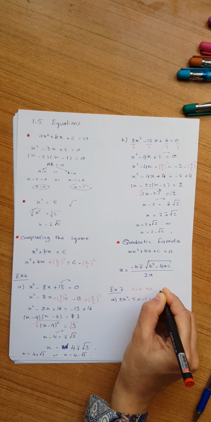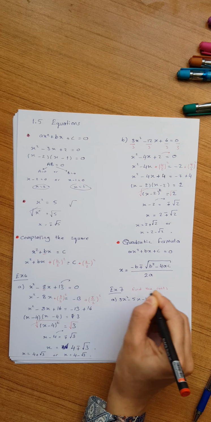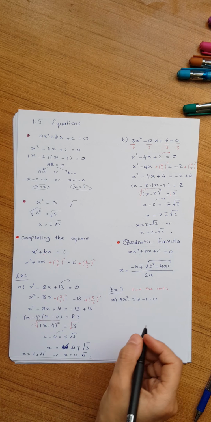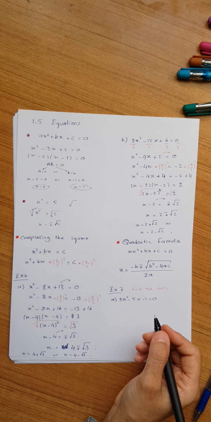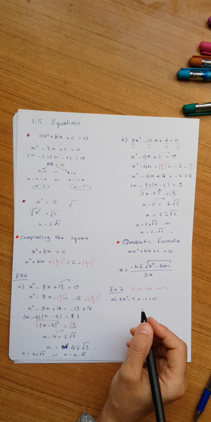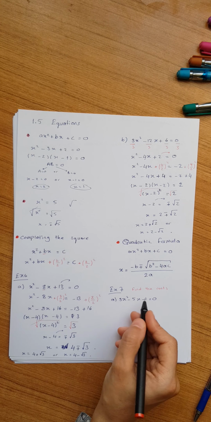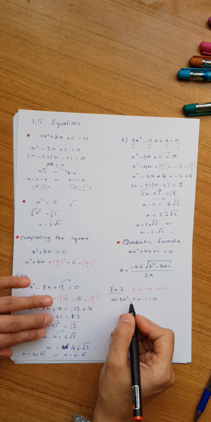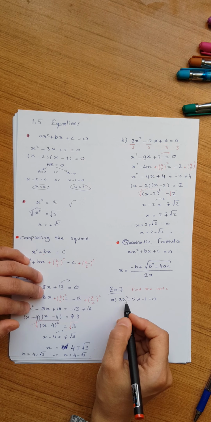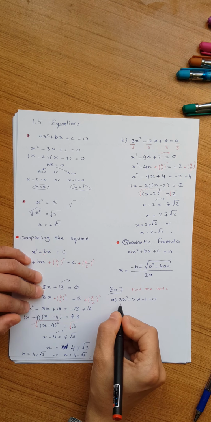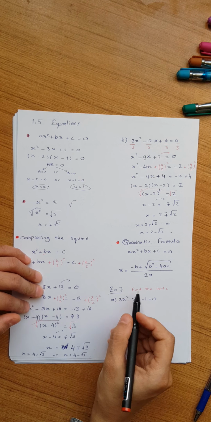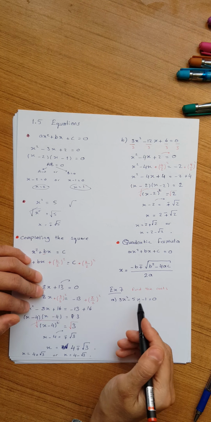It means find the solution. Find the roots for that quadratic equation. That means find the solution, find the x's that are given in here. So how do you find the roots for that quadratic equation using quadratic formula? We have to identify a, b, and c in that equation.